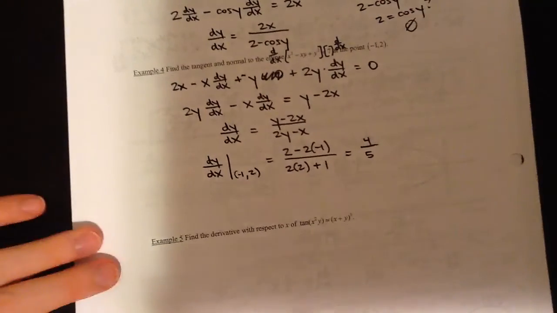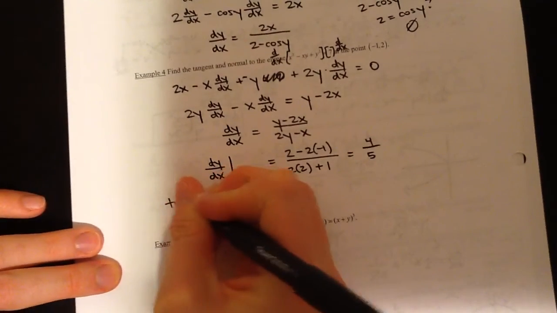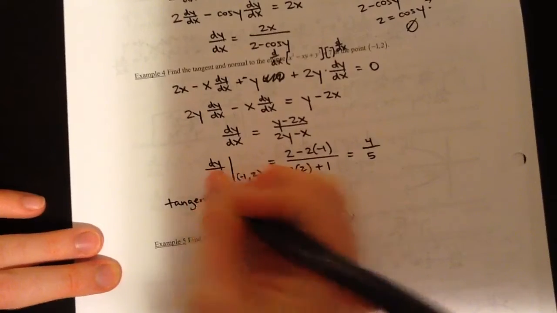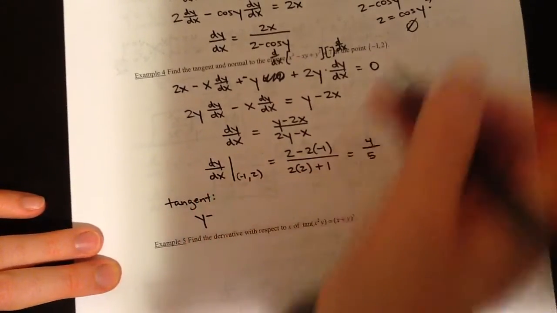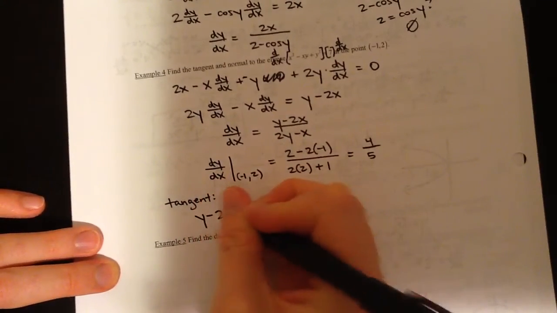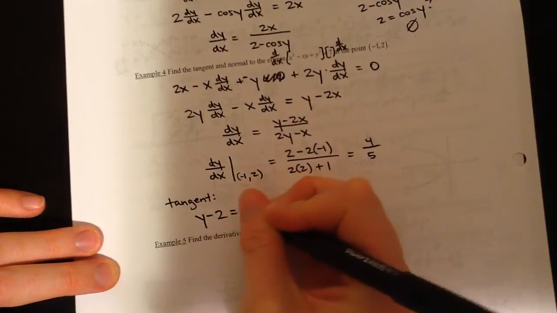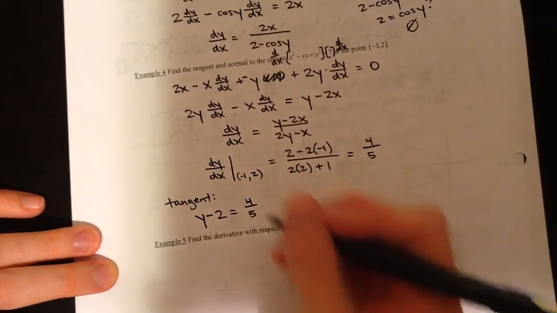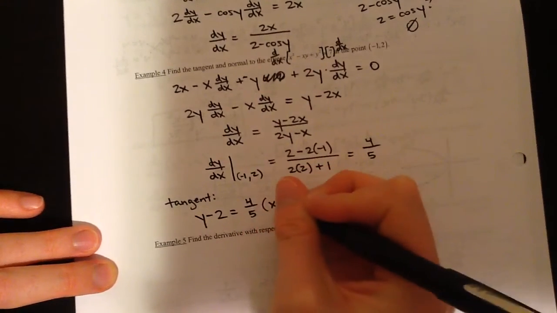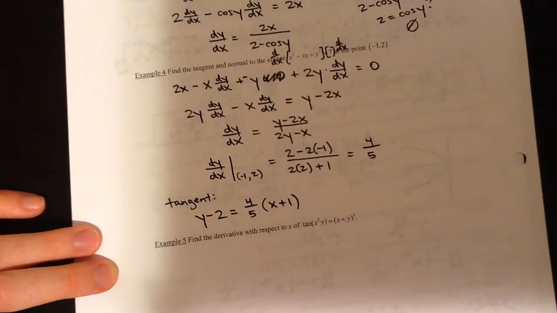So for my tangent line, we'll start with this. y minus, and then I got the y value for free, that's 2, equals the slope that I just came up with at that point, 4/5, and then x minus the x value of negative 1. So that's my tangent line.